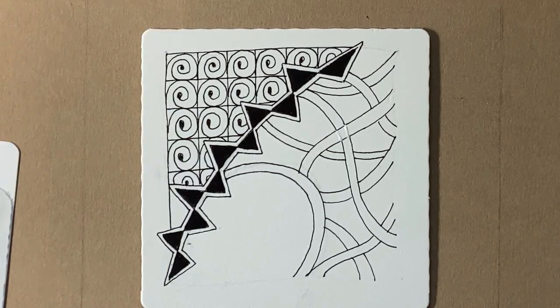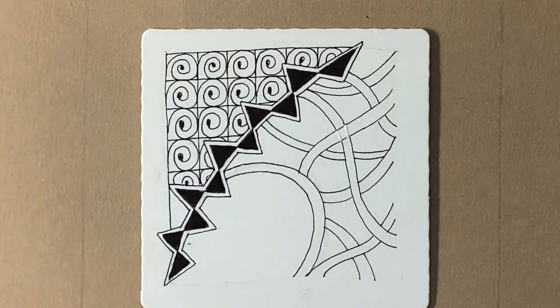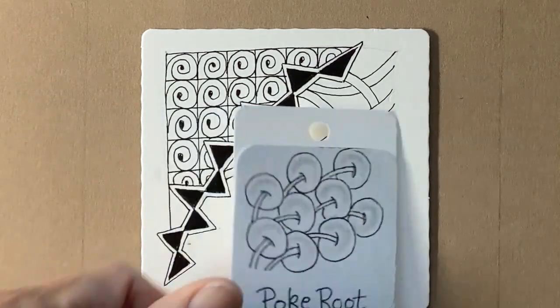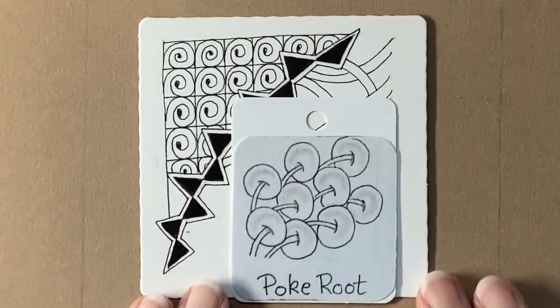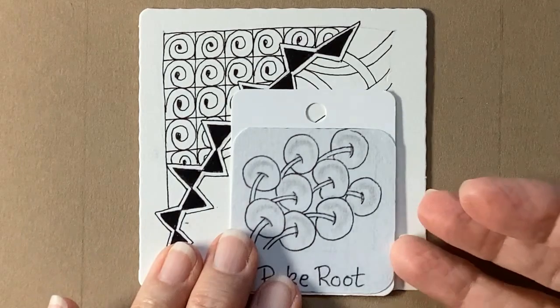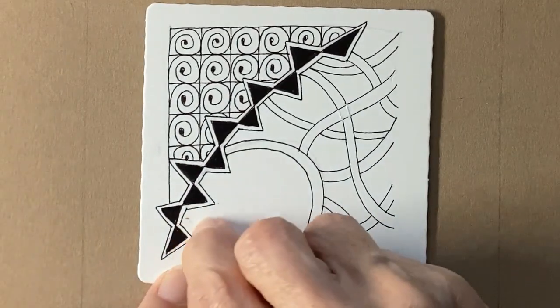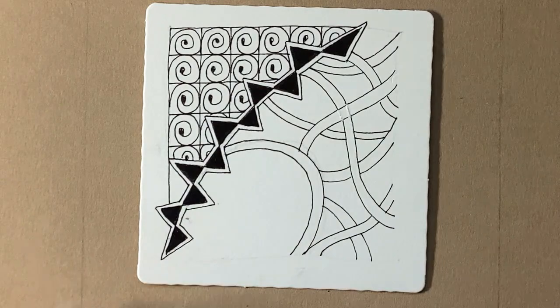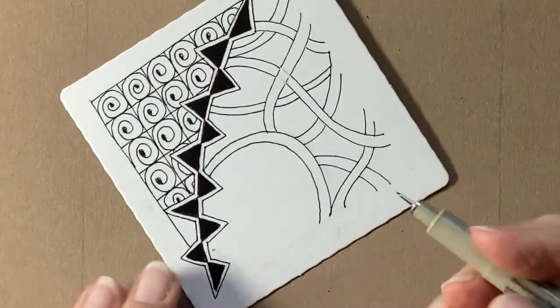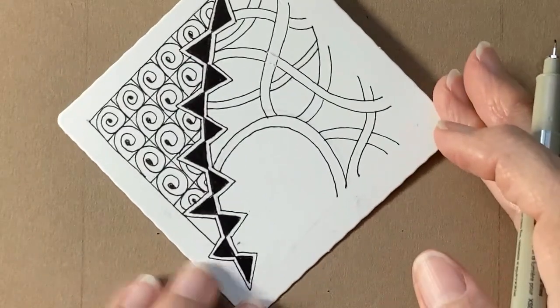And I think next I'm going to use Pokeroot. And I'm going to put that in here. Oops. Not sure what happened there. I may have put my hand into wet ink.